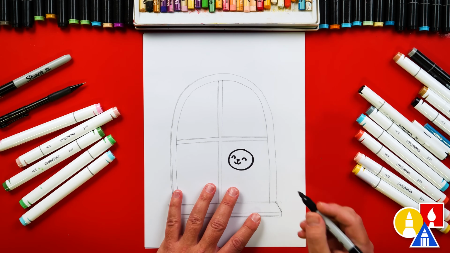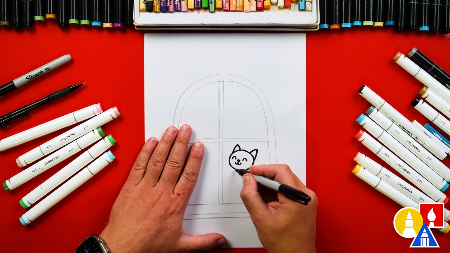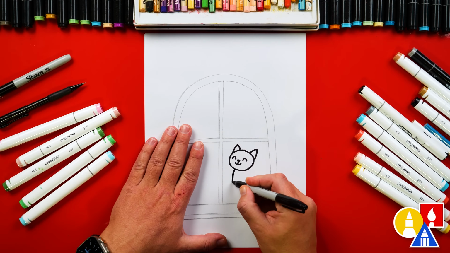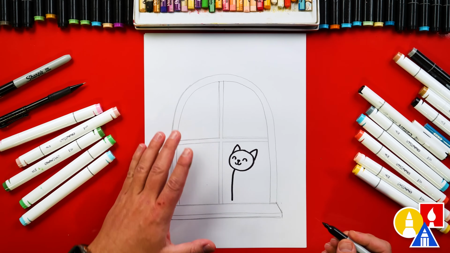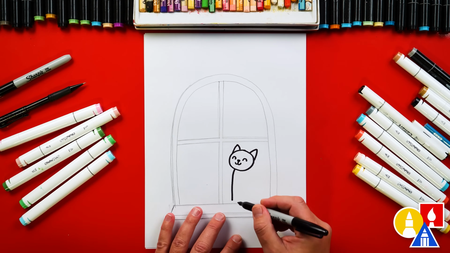Next, let's draw the ears. We can draw upside down letter V's. And then we can draw the legs. And we're gonna draw it coming down. It was a really tall cat. I wasn't thinking about how high I put the head, but that's okay.